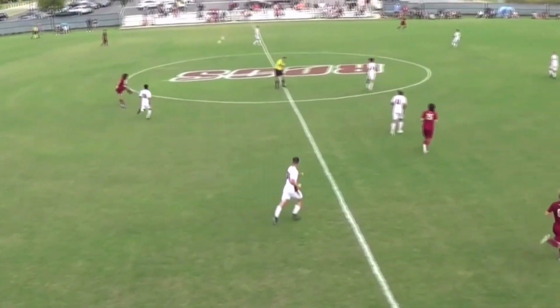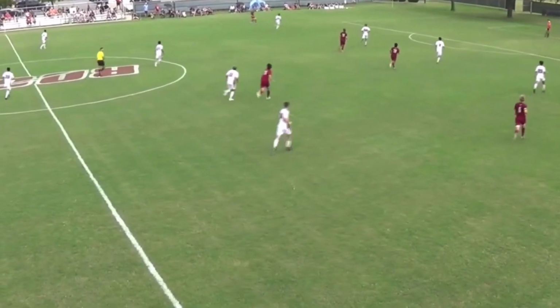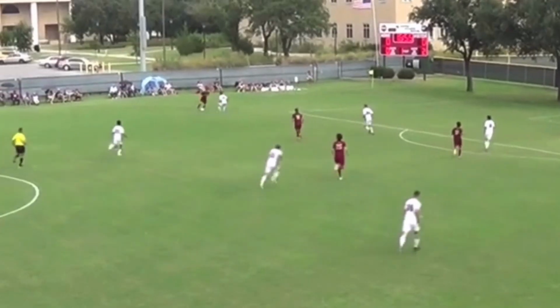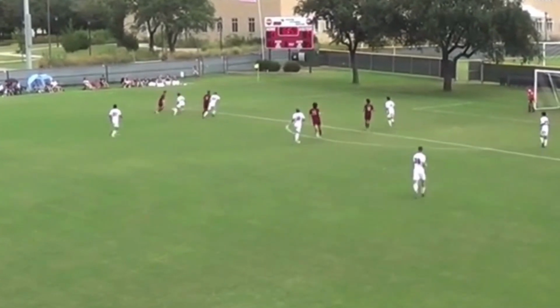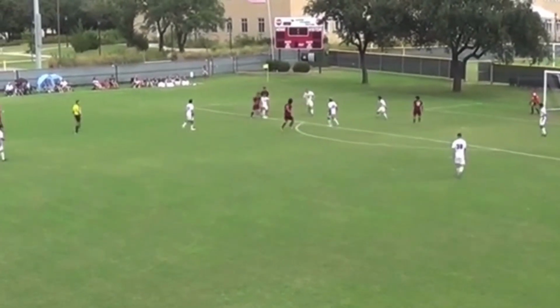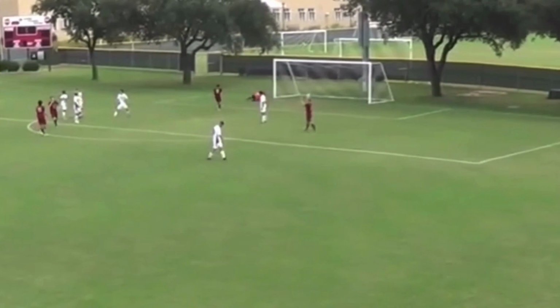So the mid plays a long ball into their wing, settles it, he takes on the fullback. I follow the forward thinking he's making a run and he might play it to him, but the winger cuts inside and takes a good shot here and scores. Looking back at this, I take the blame for this one.